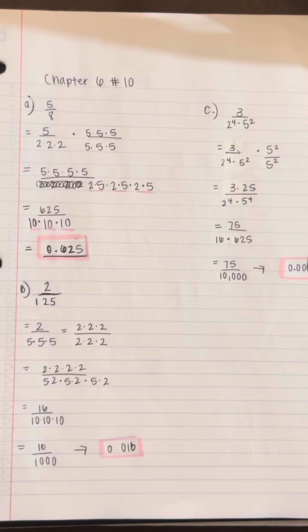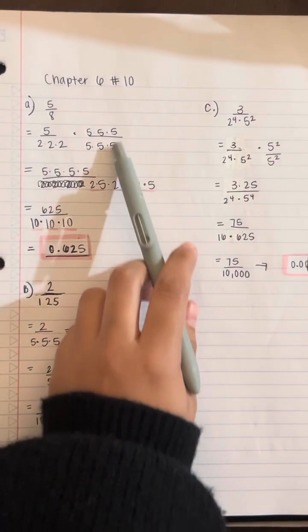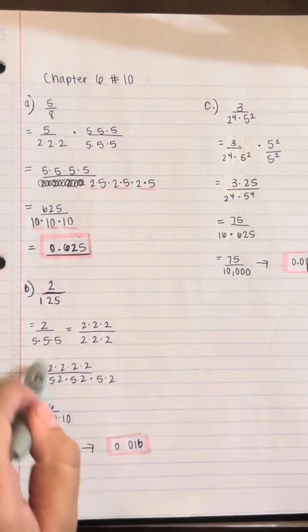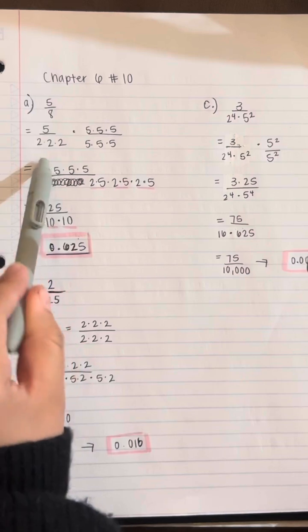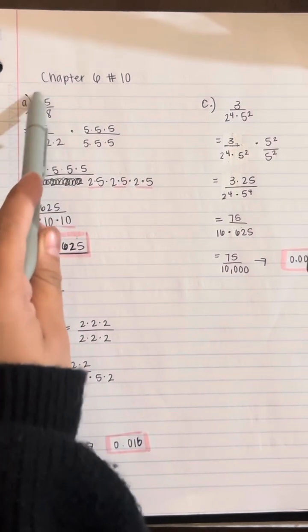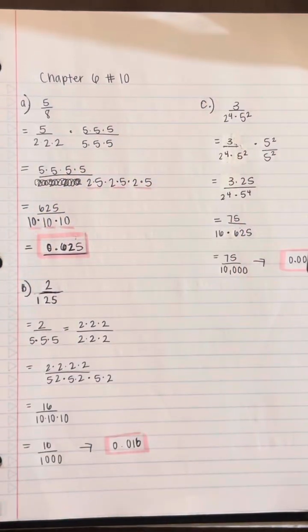Hi everyone, so for my video solution, I got question 10 from chapter 6, and this is divided into 3 parts, A, B, and C, so I will start with the first part. And the question was to convert these fractions into decimals using prime factorization.